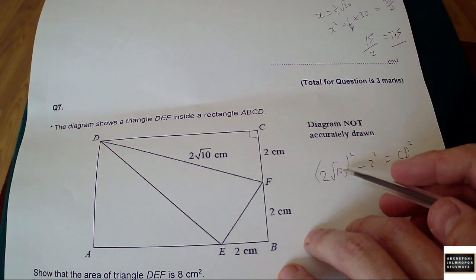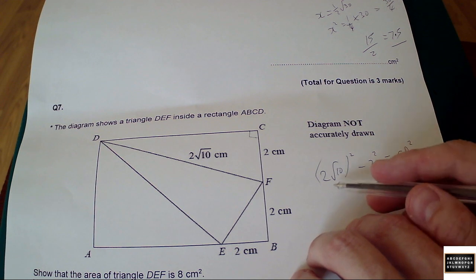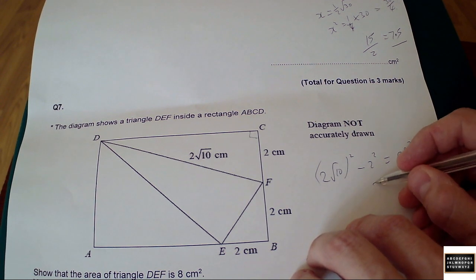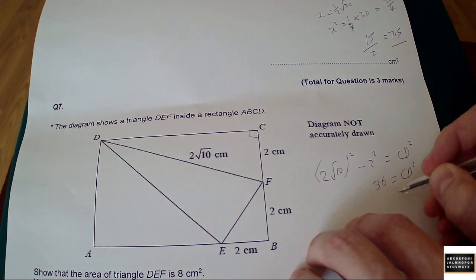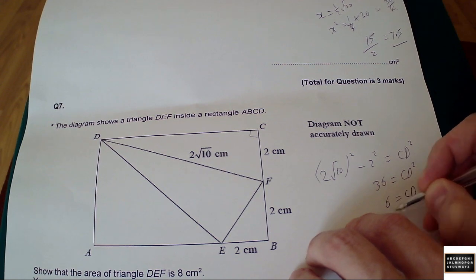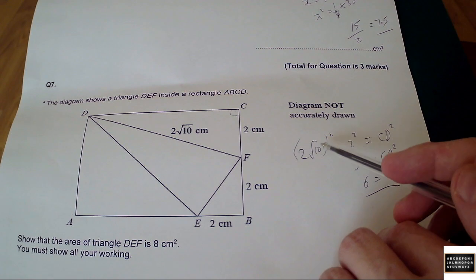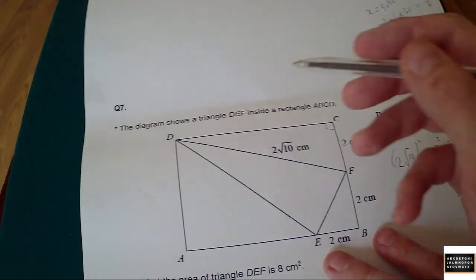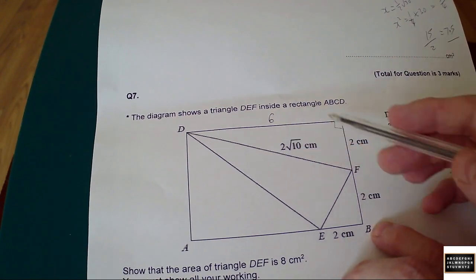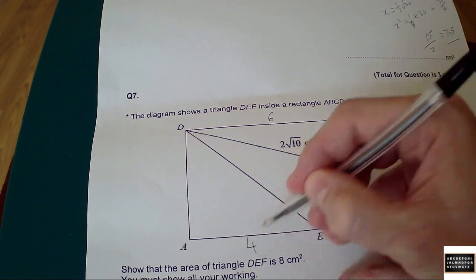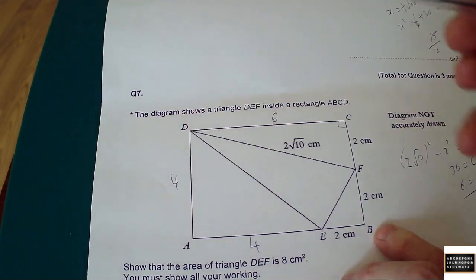So 2 root 10, so that's 4 times 10, so that's 40. Take away 4, so that's 36, CD squared, and so 6 will be CD. Okay, so square the 2, square the root 10. That's how you get the 40. So this is going to be 6. Now, if this is 6 and that's 2, this has to be 4, and this here is 4, so that's going to be 4 as well.